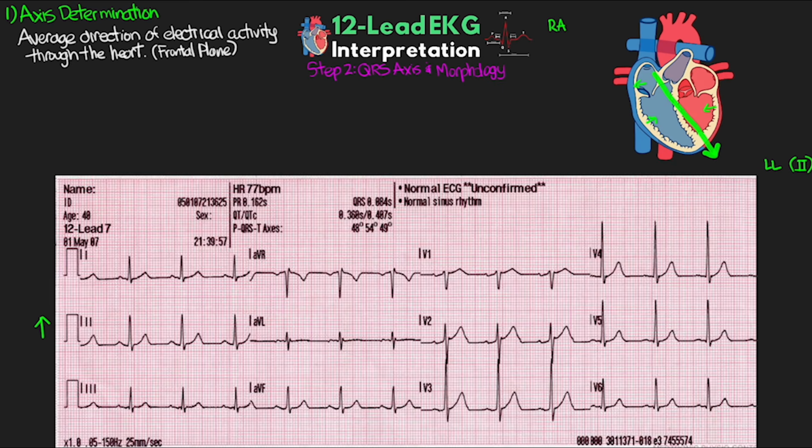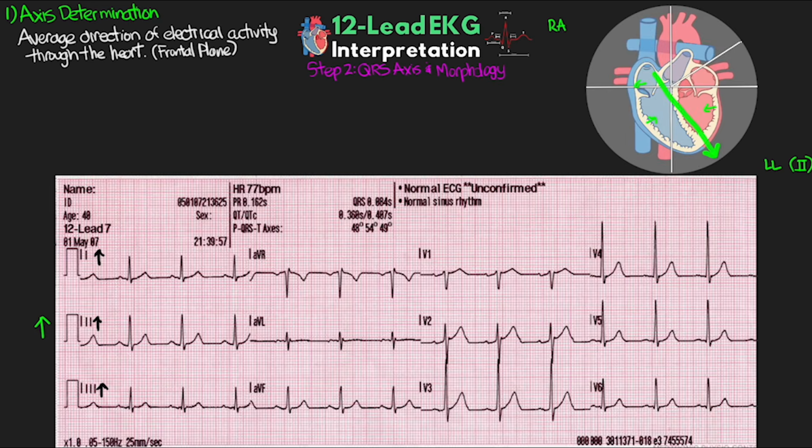So if we look at particular leads in a normal heart with normal electrical conduction, we would expect to see positive QRSs in leads 1, 2, and 3. Again, in our example here, we do have positive QRS complexes in each of these leads. So there are several methods to determine this axis, which I am going to discuss in that lesson specifically covering all this. Essentially, we can take a circle, draw out different quadrants to represent the different axes, and we can think of these quadrants as the average direction of electrical activity.